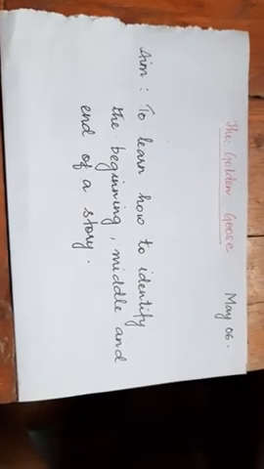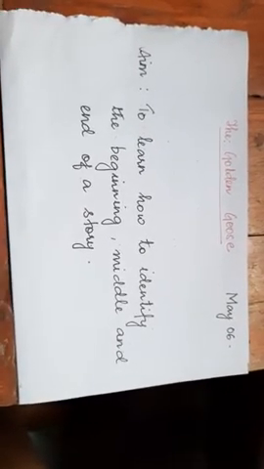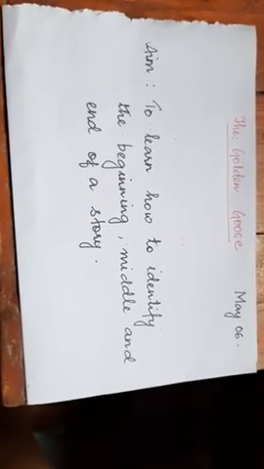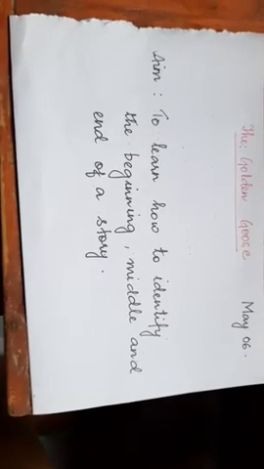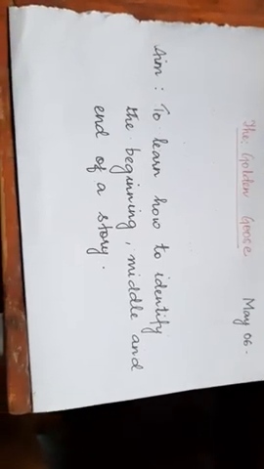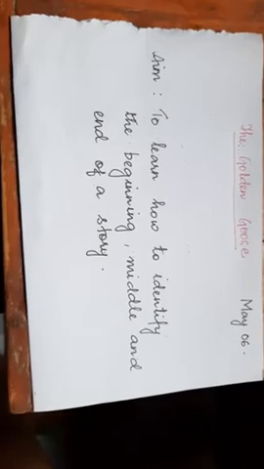Today, again, we will be revising the Golden Goose. The aim of our lesson today is to learn how to identify the beginning, middle, and end of a story. By the end of this class, you should be able to identify the beginning, middle, and end in any story.